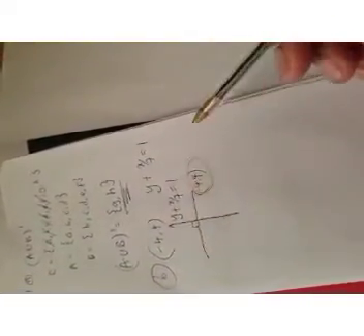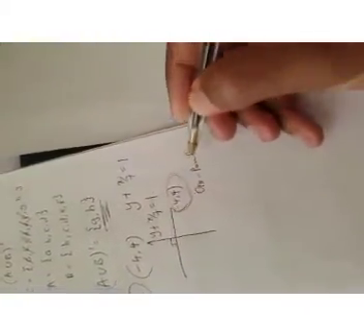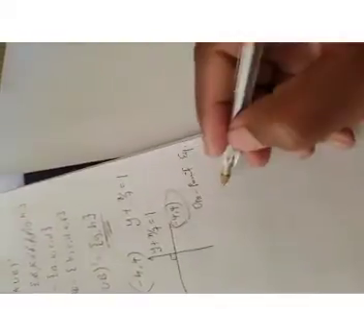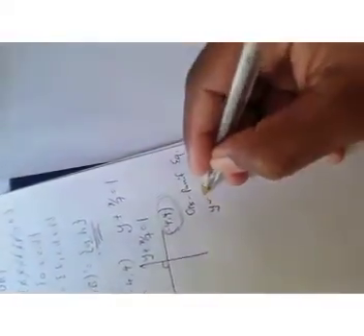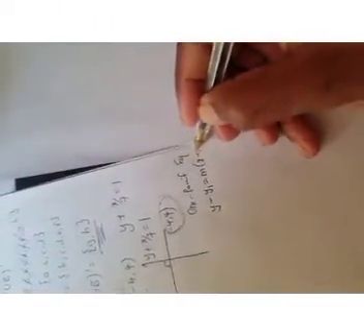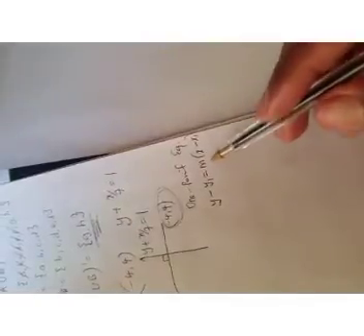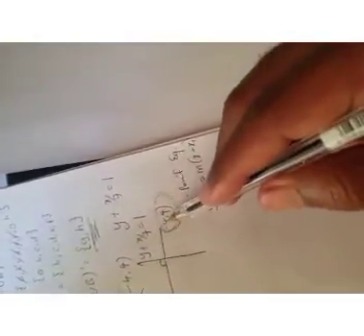Now they want you to find the equation of this line that is passing through these coordinates. To find that, remember the one point equation. The formula is y minus y1 is equal to m open bracket x minus x1 close bracket. This is the formula if you want to find an equation that passes through one point.